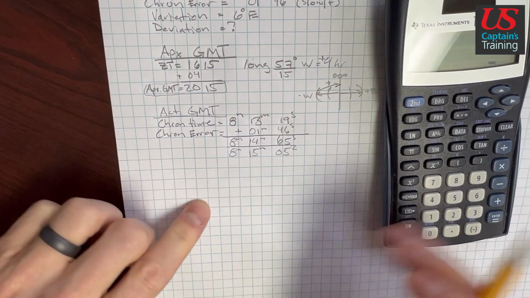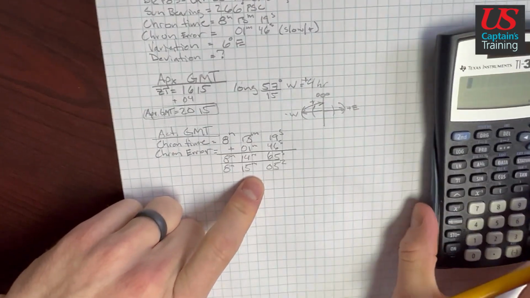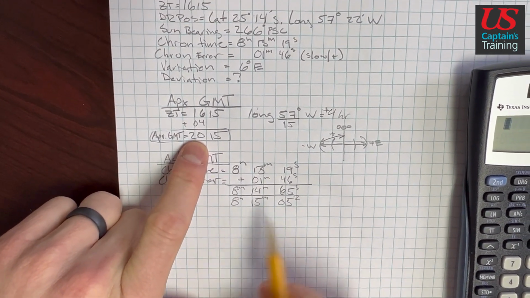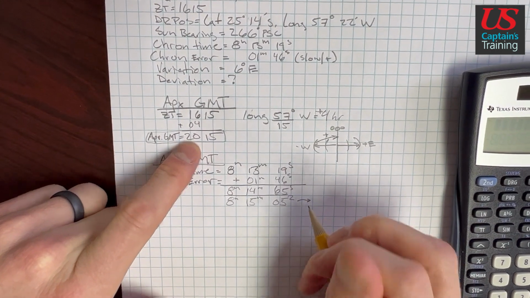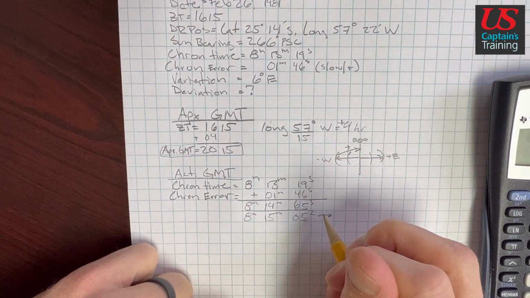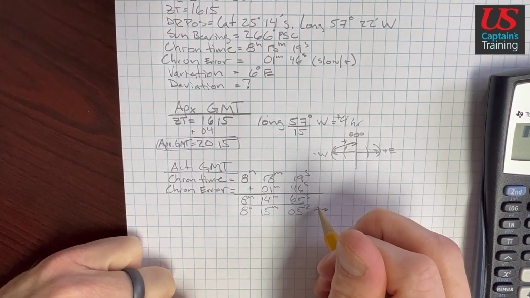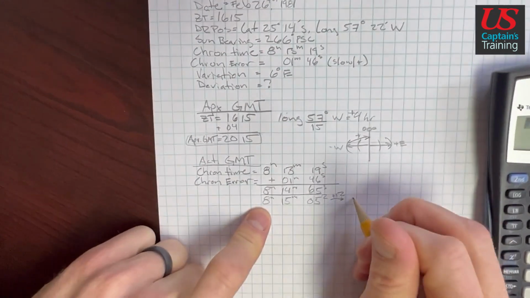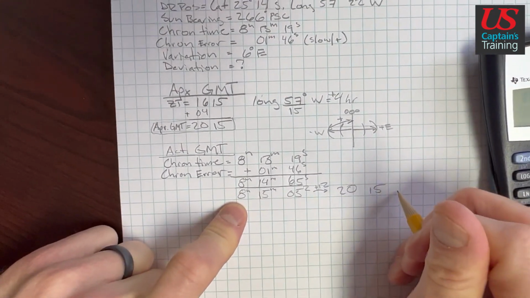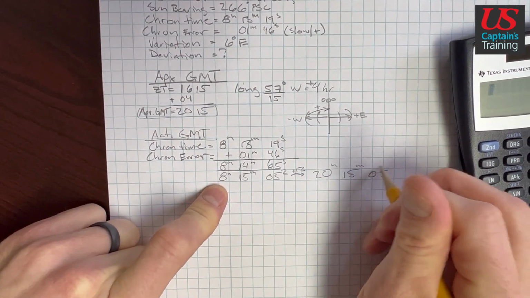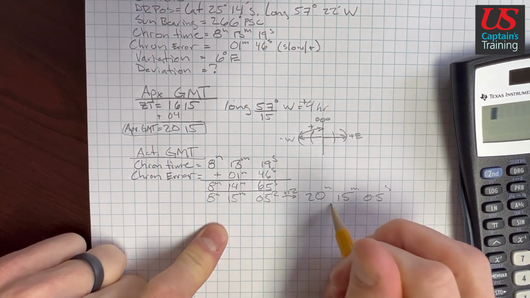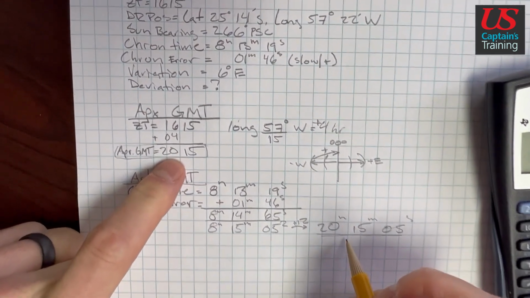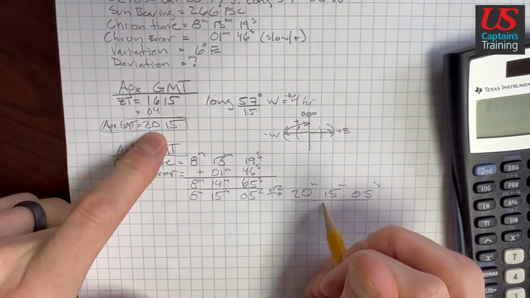So check this out though. There's ambiguity in this chronometer. See how we are at 2015? Like, okay, this is 12. So there's the other side. It's like an analog watch. You have to figure out if you're in day or night and the right day. So if we add 12 hours to 8, we get 20 hours, 15 minutes, 05 seconds. Now, this here is the one that looks like our approximate. This is why we find our approximate, to make sure we're not 12 hours off.